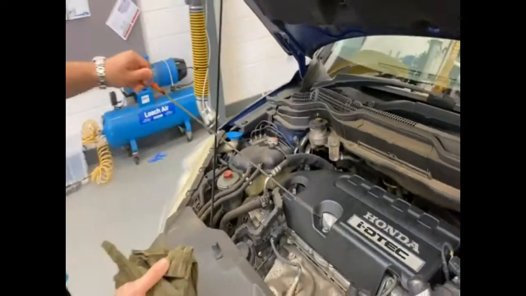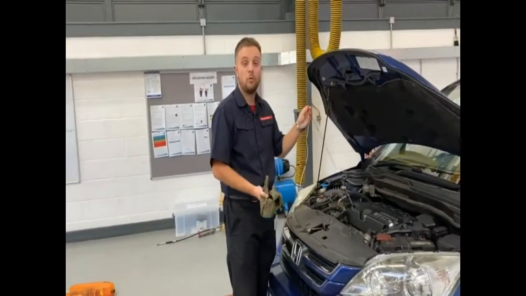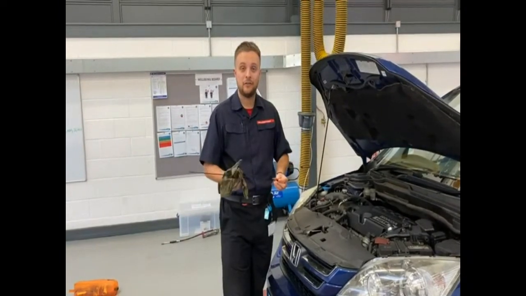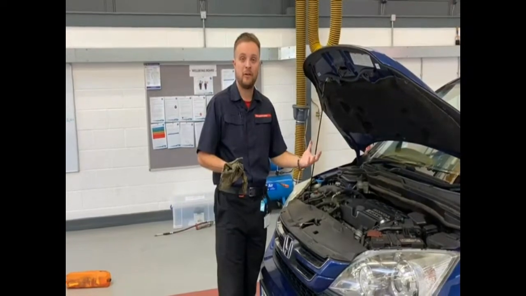Now, it's important to remember that oil checks are done when the engine's cold. It can be quite dangerous, and you won't get a proper reading if you were to do it while the engine's still warm and the oil's still hot.